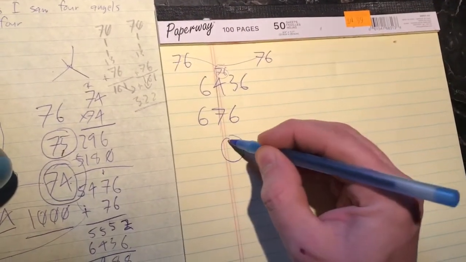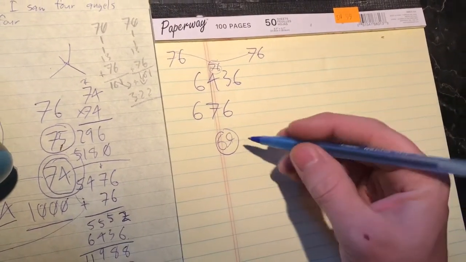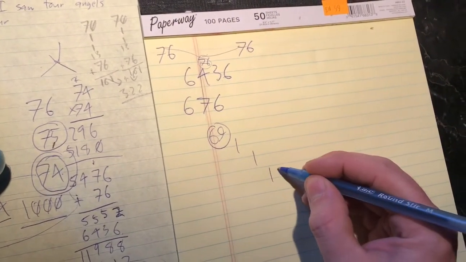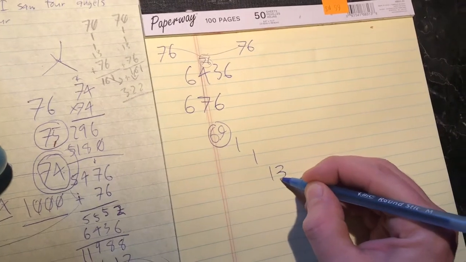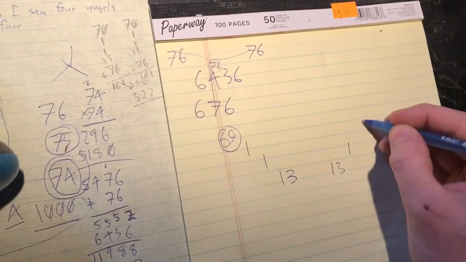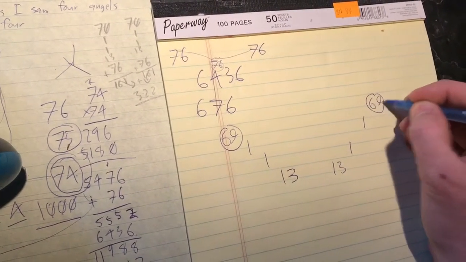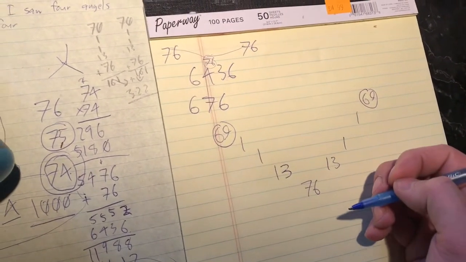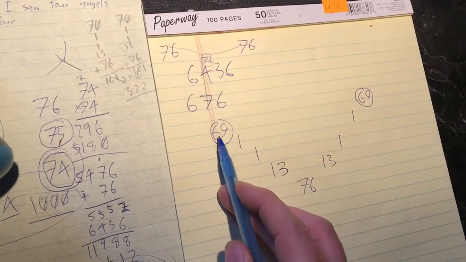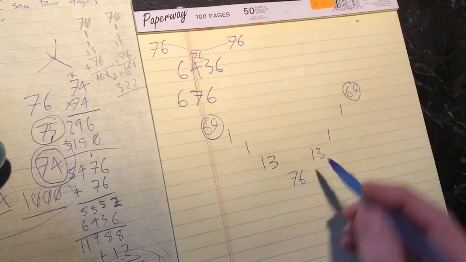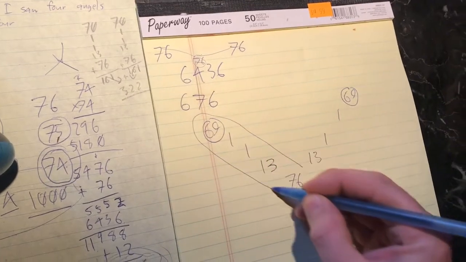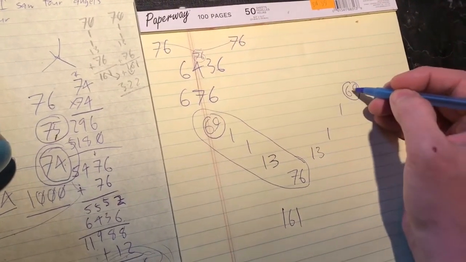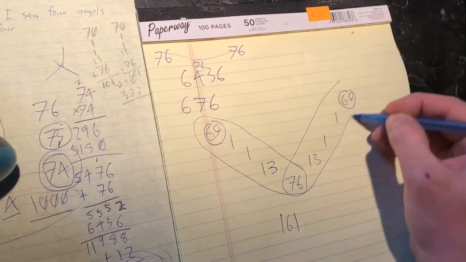So we're going to talk about some fun stuff. First of all, a circled 6 and a 9 would be a 70, let's say. 71, 72, 73, 74, 75, 76. Now that's going in both directions. So you got 76, 76, and right here you have a 76. Cool. Well, 70 plus 1 plus 1 plus 13 plus 76 is 161. 76 plus 13 plus 1 plus 1 plus circled 69 is 161.